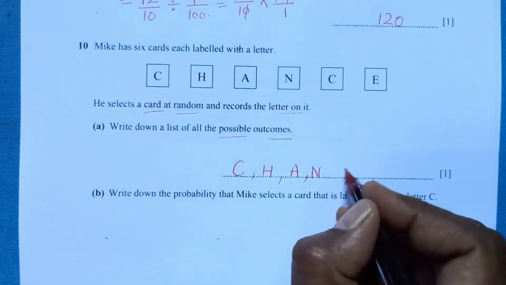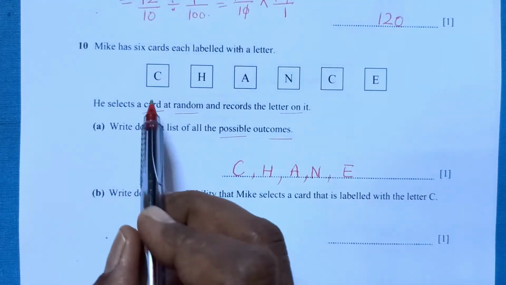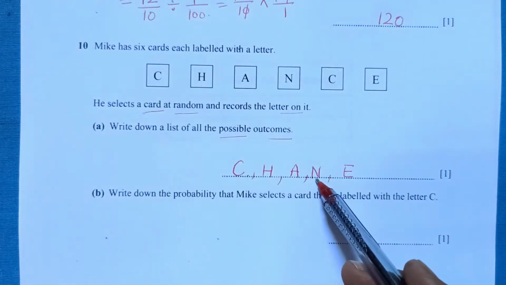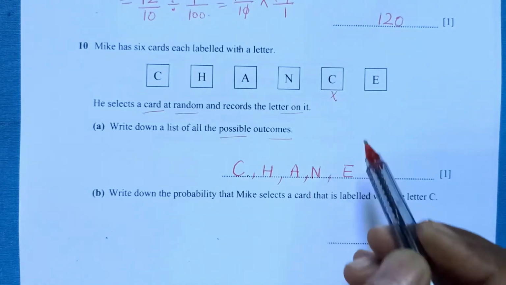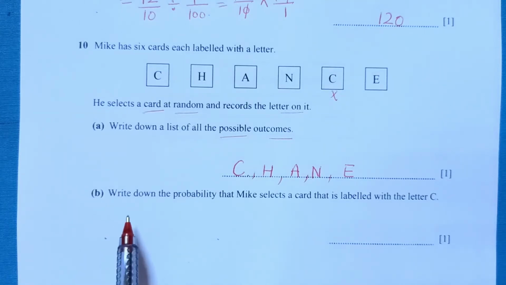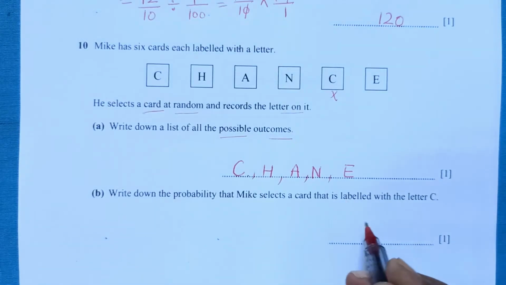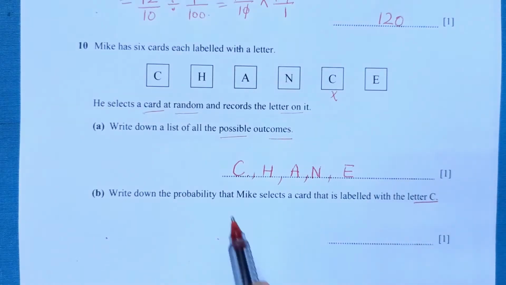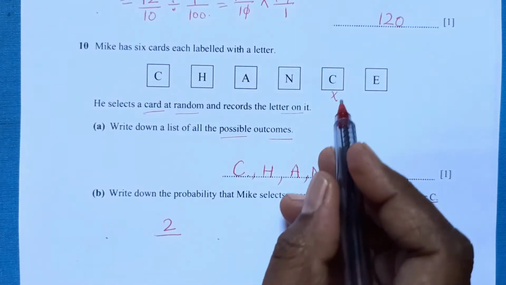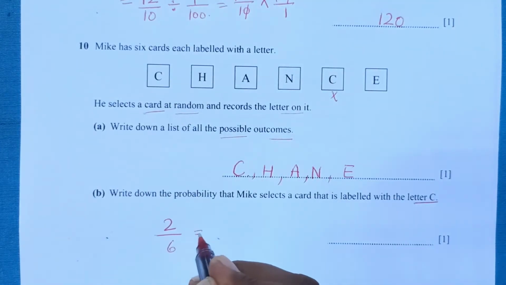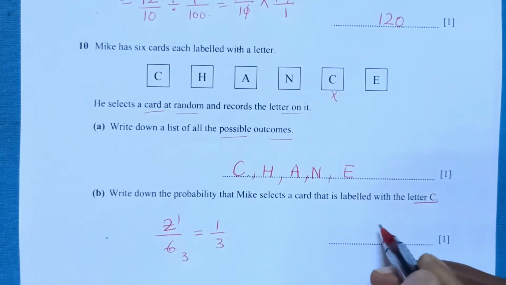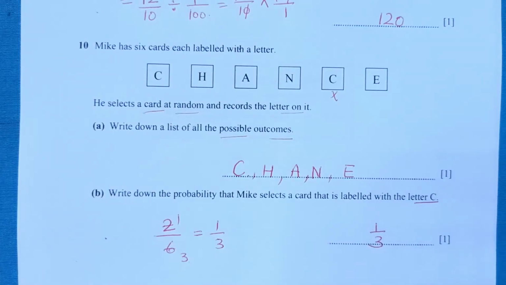N and E. You can see, like here we have 1 2 3 4 5 6, but in our answer 1 2 3 4 and 5. Why? Because C is repeated, so we are not going to write it twice, so it will be taken once only. Next, write down the probability that Mike selects a card labeled with letter C. So how many C's are there? There are 2 cards of C out of how many? Out of 6 cards. So simplify this. This will be 1 over 3. Divide by 2, divide by 2. So final answer is 1 over 3.